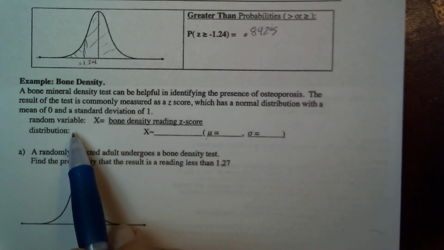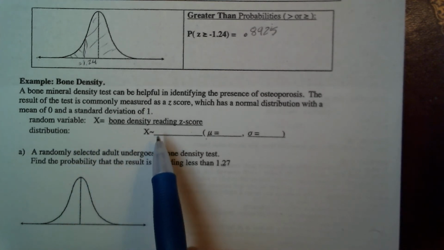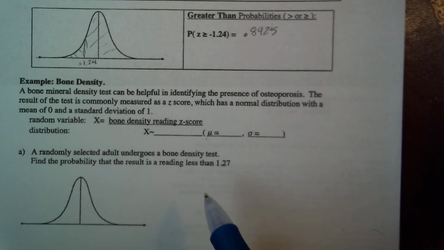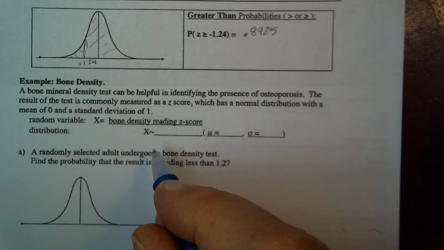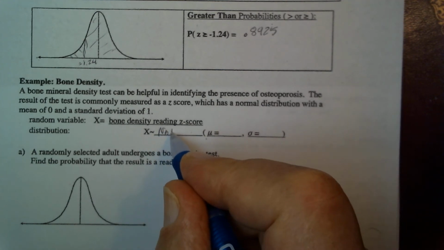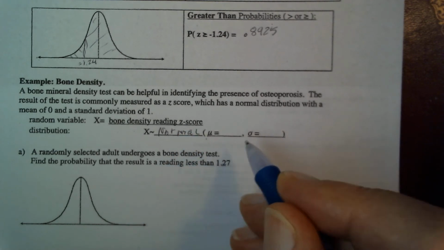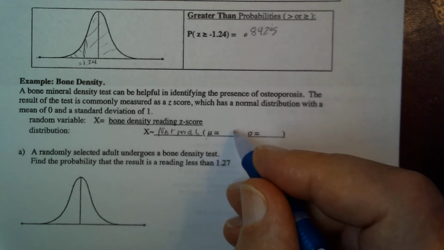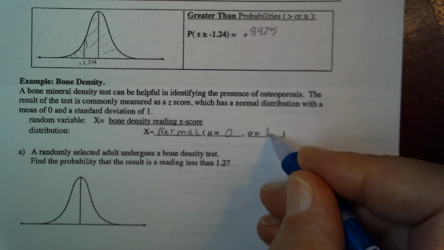So in other words, here the random variable x, the bone density reading, is a z-score distribution. So x is normally distributed with a mean of 0 and a standard deviation of 1.